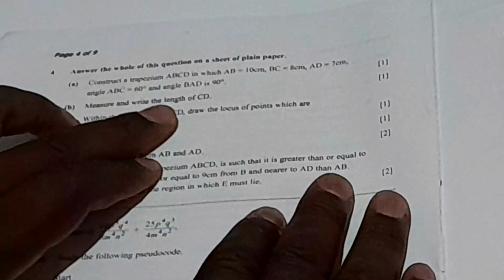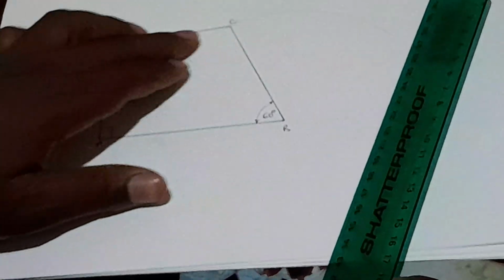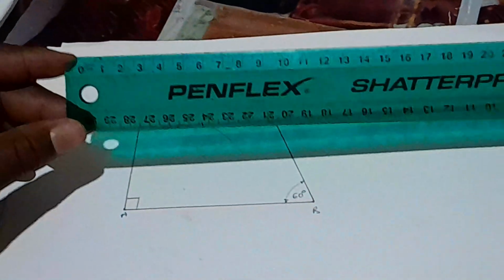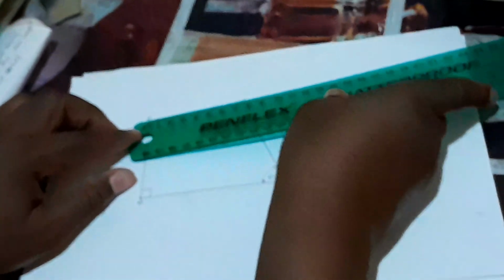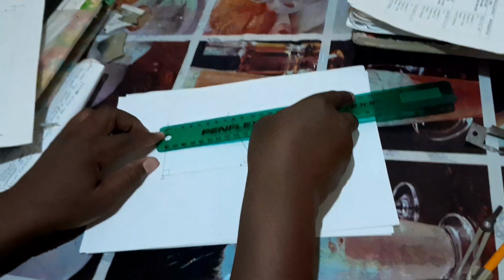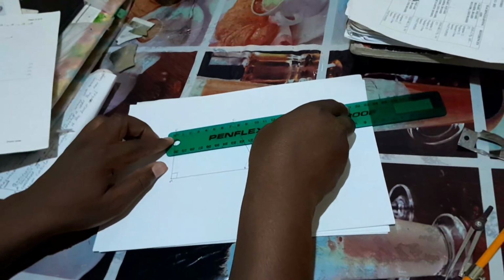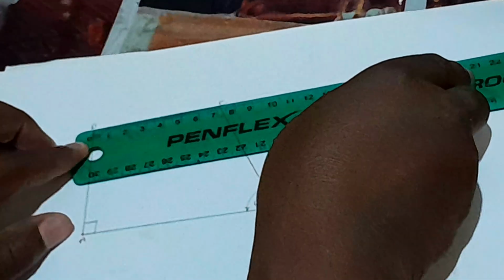Now these are pretty important. They're saying measure and write the length of CD. CD is this line here. So I'm going to get my meter rule, and I will make sure that when reading this, I start from 0. So I'm going to place the 0 mark at the beginning of the line there on point D, and check out this one.